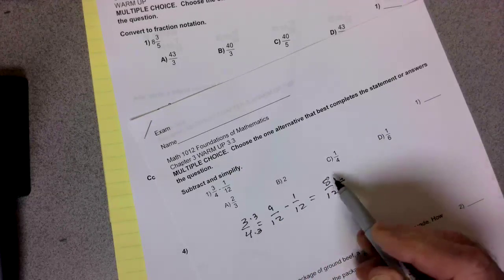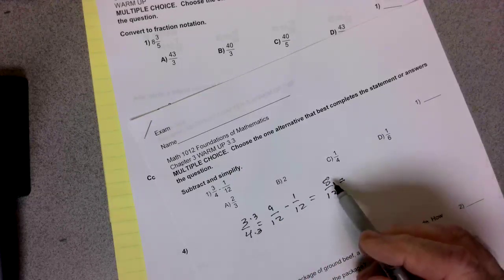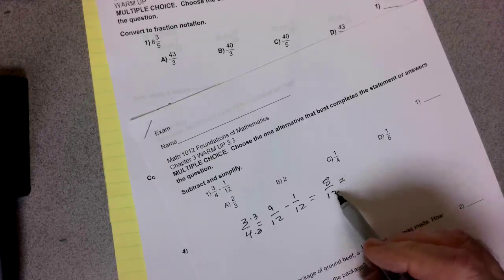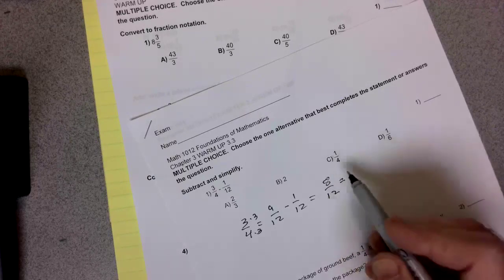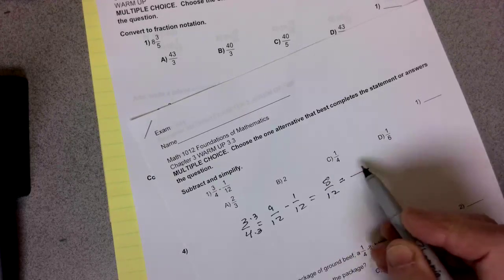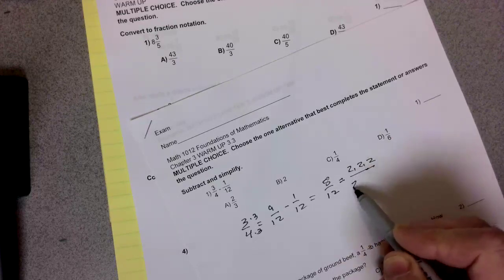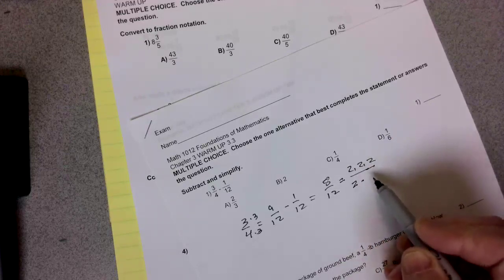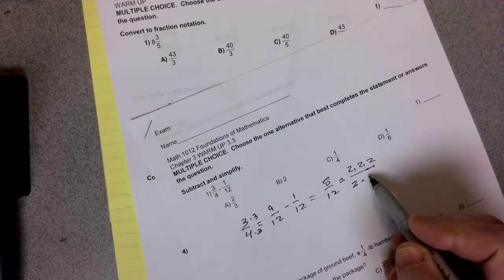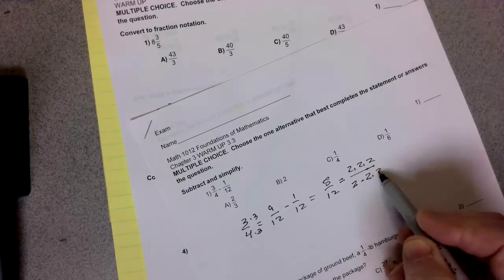And we can simplify this by either canceling out a common factor or dividing through by the greatest common factor. And if you want me to factor it, I will. 2 times 2 times 2. And this is what? 2 times 6, which is 2 times 3.